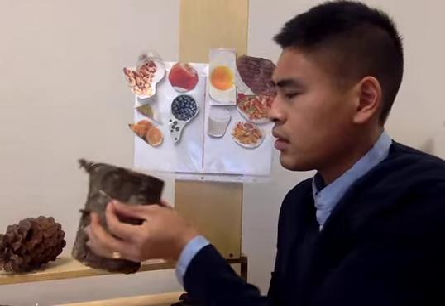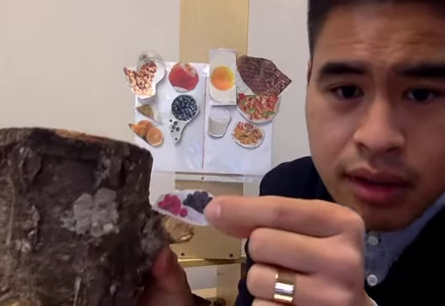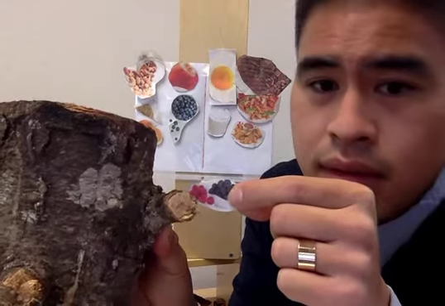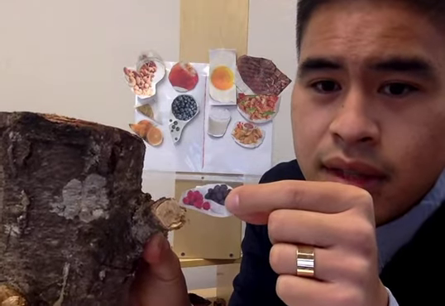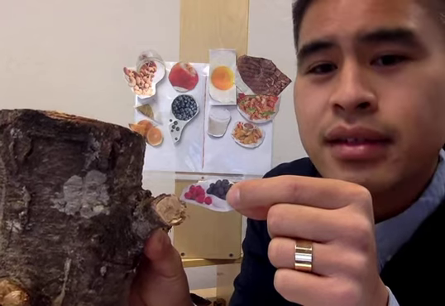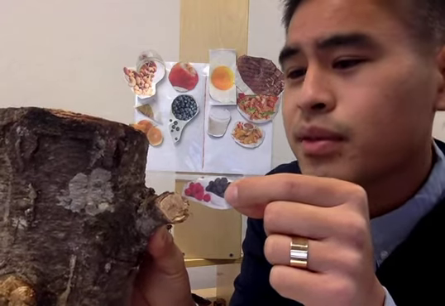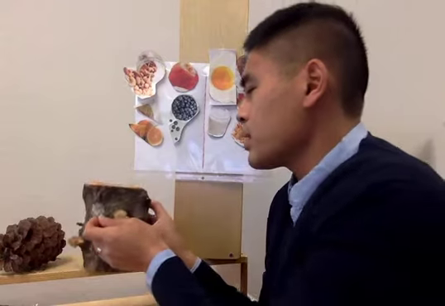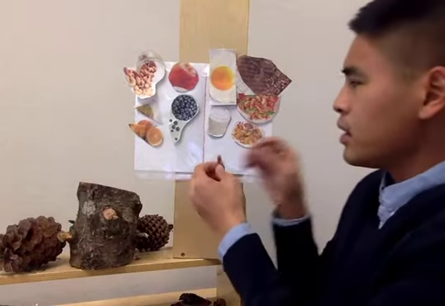Let's try to take a look, if berries will be able to grow from a tree. Well, this picture does look familiar to me. I do feel like I have seen berries grow from trees. So we will put this item here.